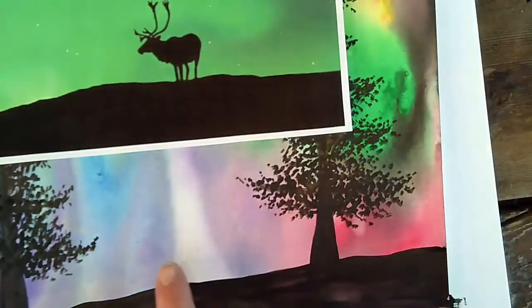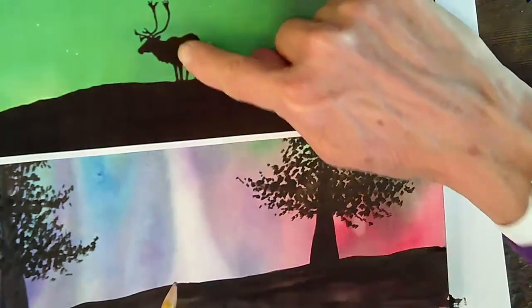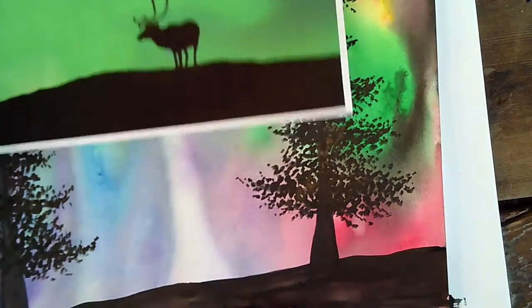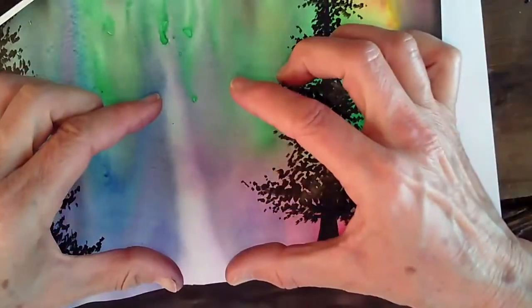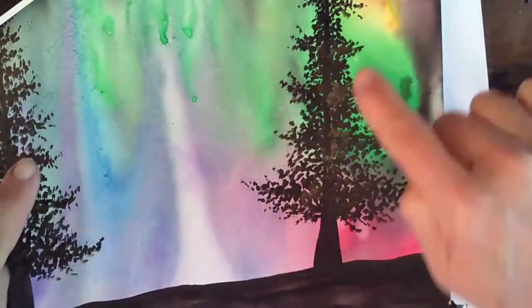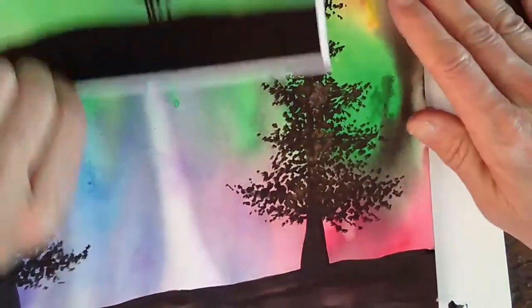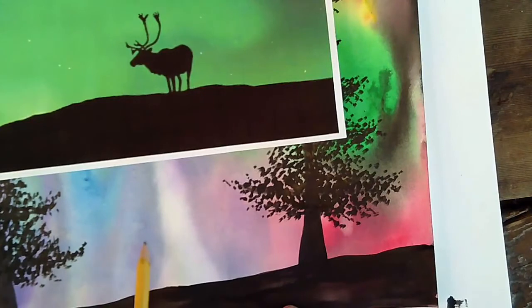So let's go and decide where I want my caribou. First thing I need to remember is I gotta save space for those beautiful legs down below. So I don't want to start my oval here. And think about the spacing. You don't want to have a caribou this big on your picture. That would not make sense in relation to the tree. So you want to make sure that the size of your caribou matches your picture. So I'm going to go right here above the ground, and I'm going to start by making a very light oval.